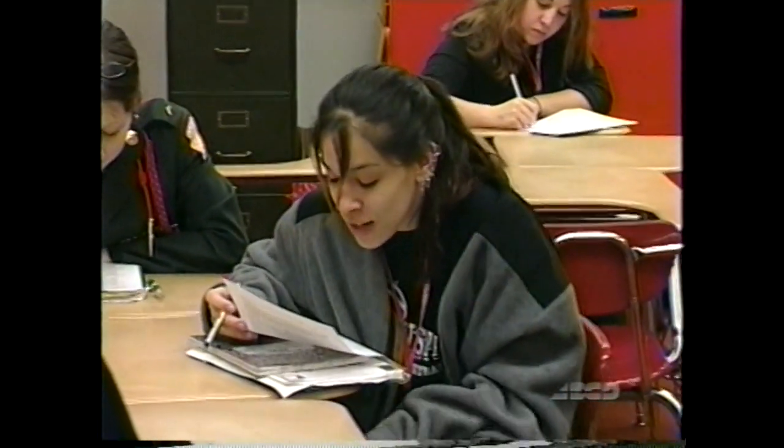In planning a WebQuest, I'm thinking about a number of things. What are the learning goals for the unit?